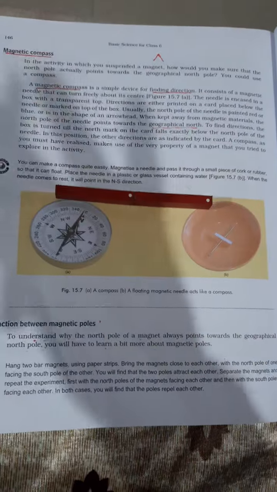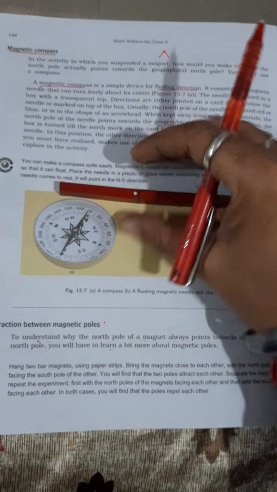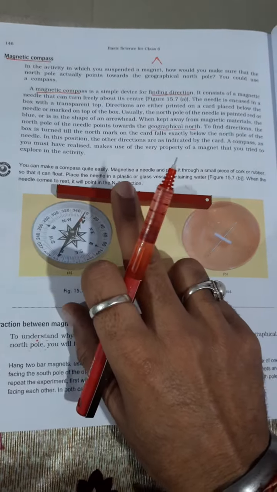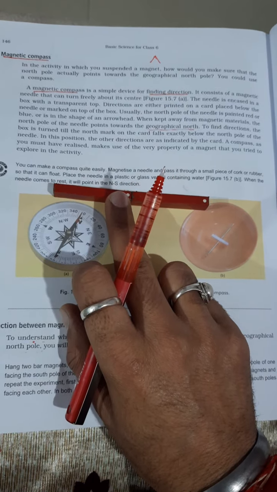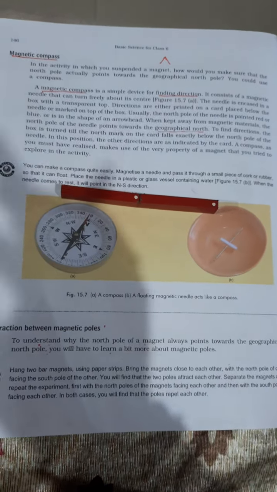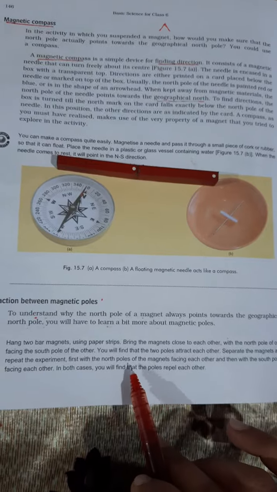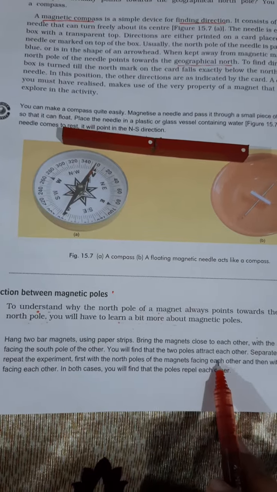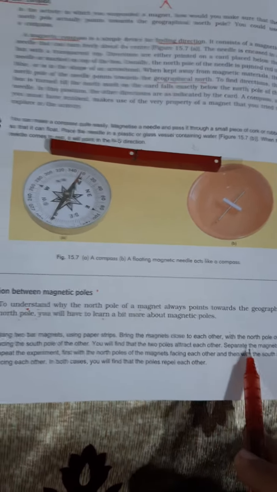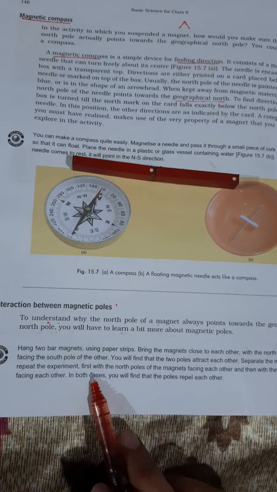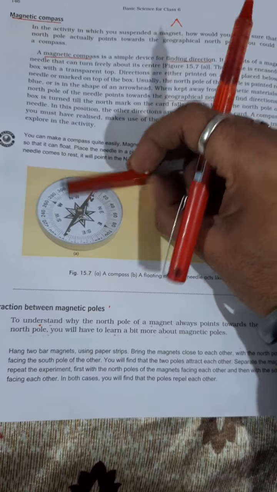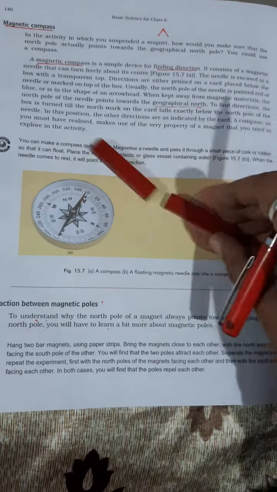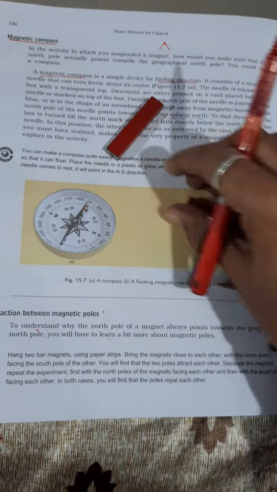Both are attracting each other. So when we kept the south pole of the magnet close towards the north pole of the magnet, both poles attract towards each other. So you will find that the two poles attract each other. It means the two poles of the magnet attract each other. Now separate the magnets and repeat the experiment.